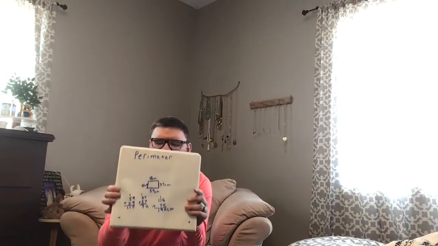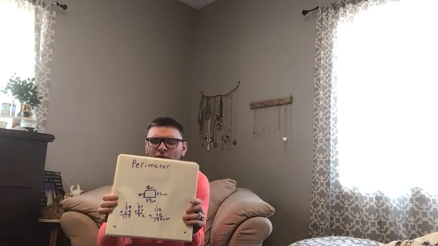So we're adding to find perimeter. We are finding the distance around the outside, and we should have talked maybe a little more about this. Third graders, you know this. Second graders, we are finding the distance around the outside of a shape, and in this case, a rectangle.